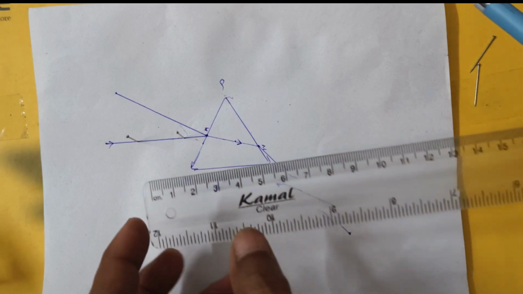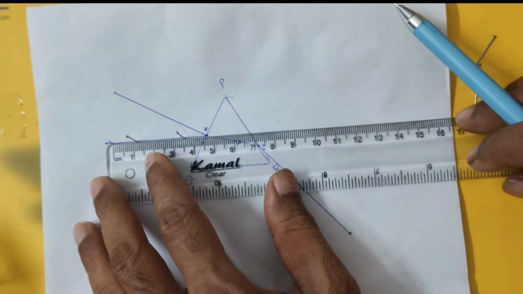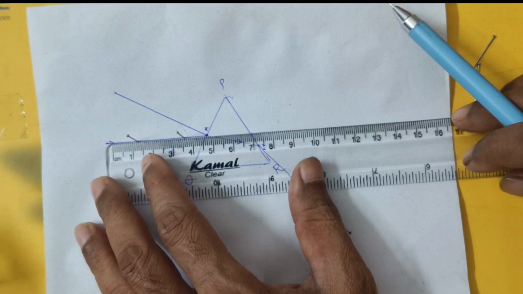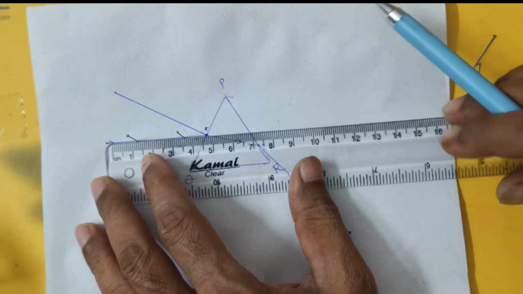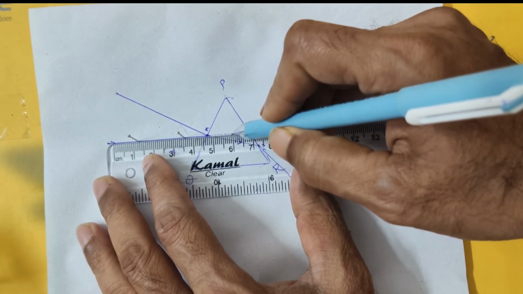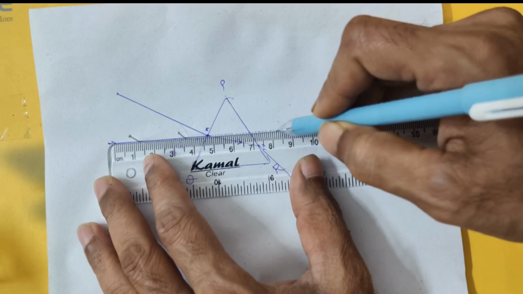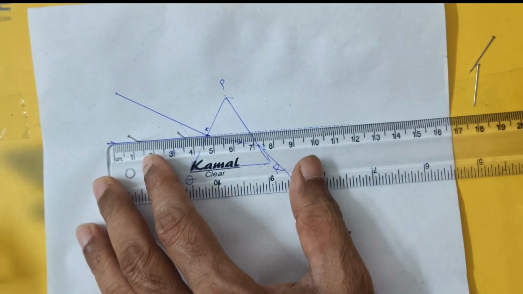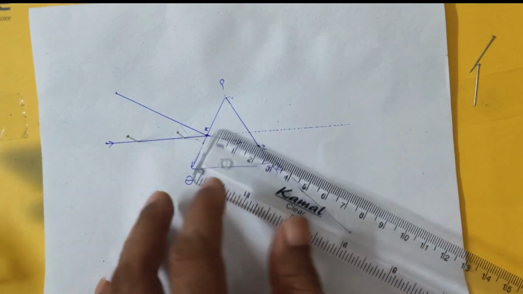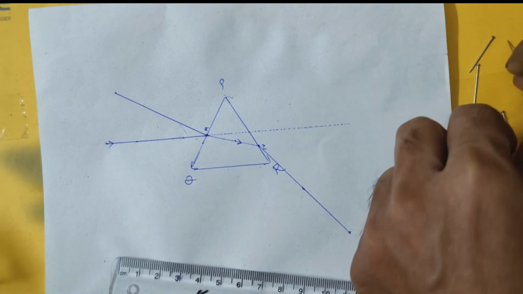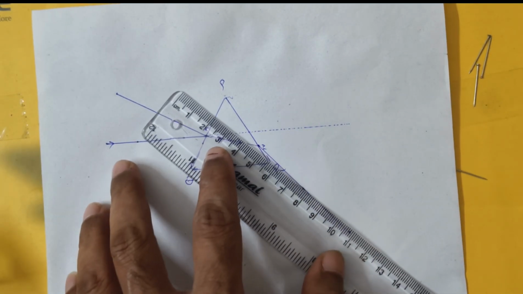We need only three things here. We need the angle of incidence and angle of deviation. We measure the angle of deviation. We don't measure anything else because we need only the angle of incidence and angle of deviation.